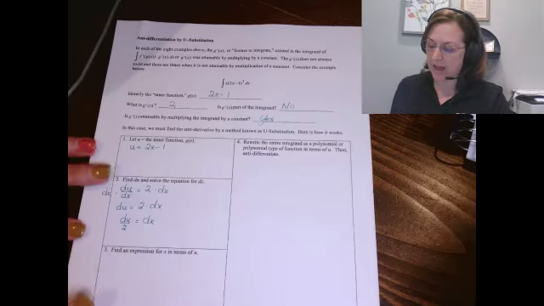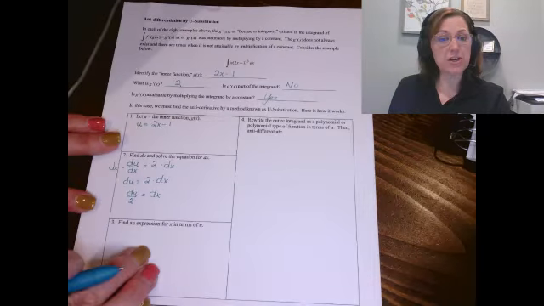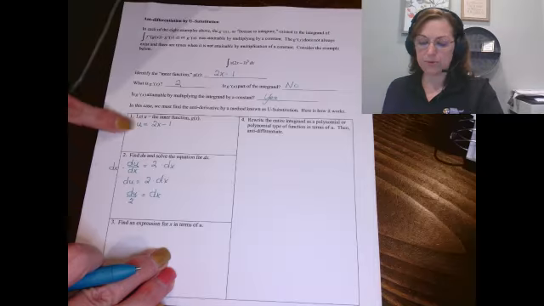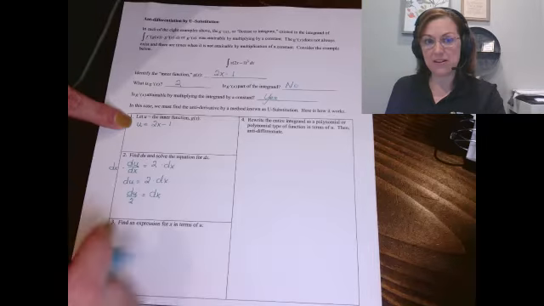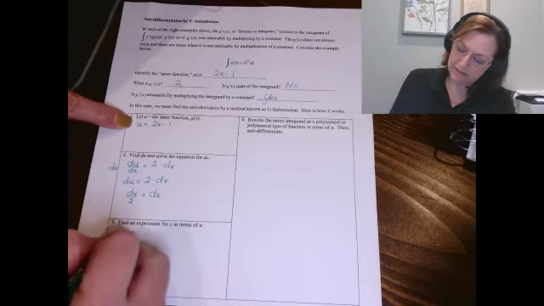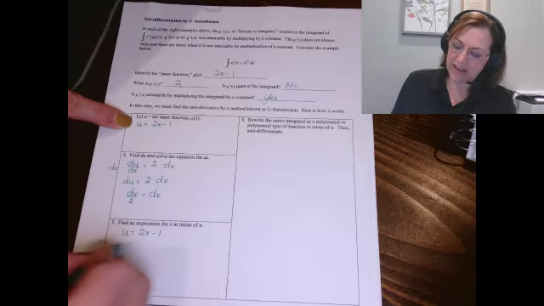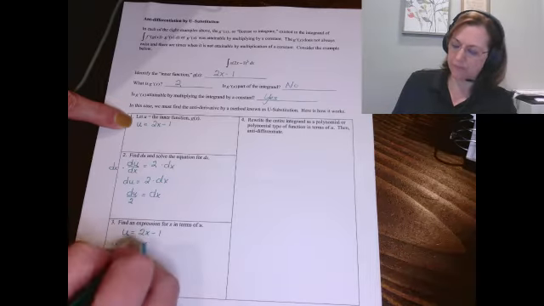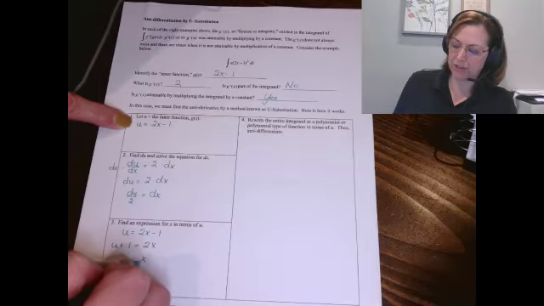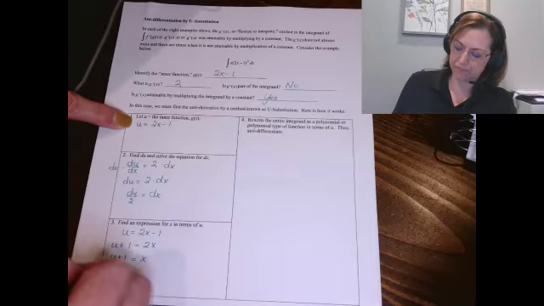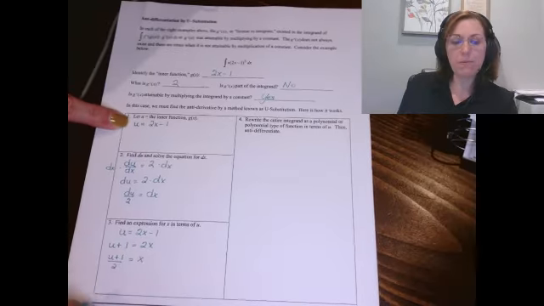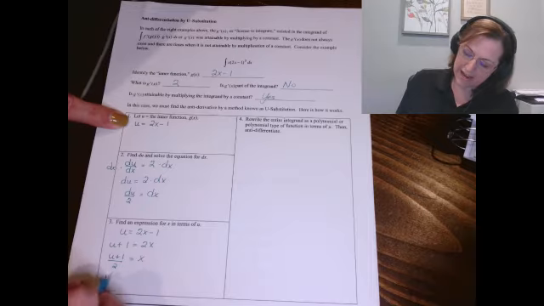Okay, now find an expression for x in terms of u. So take this guy and solve for x. So I'm going to add 1, and I'm going to divide by 2. Or you might want to think of it as 1/2 times u plus 1.